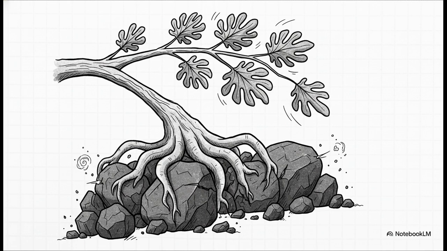But there's a catch. Big leaves lose a lot of water to evaporation. So, what was its brilliant solution? It invented the deciduous habit. When seasonal droughts hit, it simply shed its leafy branches to save water, and then regrew them later from perennial buds. It was a total game changer.